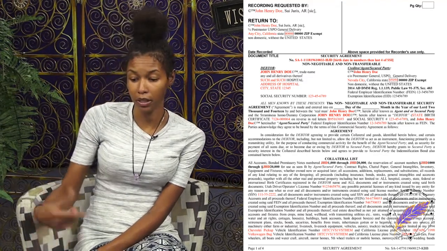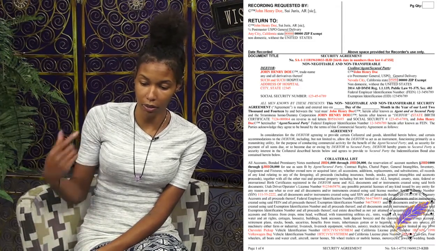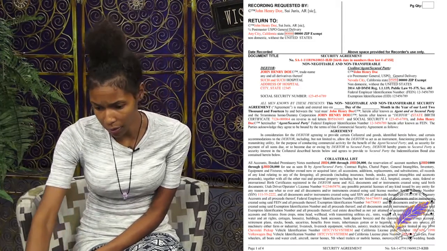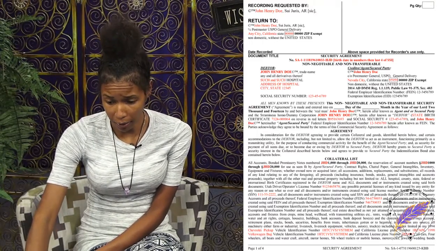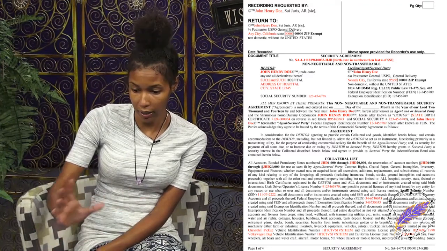The secured party will be listed again. So you're going to keep putting these names in. Your debtor is going to be listed multiple times. The secured party is going to be listed multiple times. And like I said, this is just a conversation. The important part of this document, besides the agreement, which is just telling you that all goods and things will be transferred over, is the collateral list.